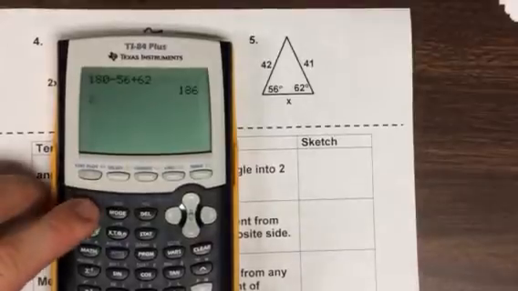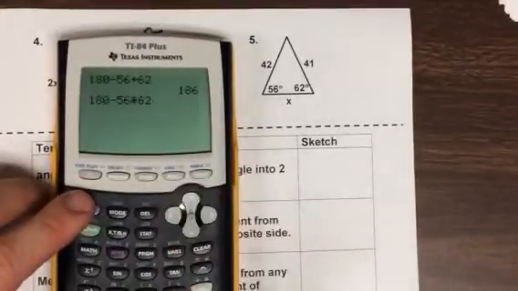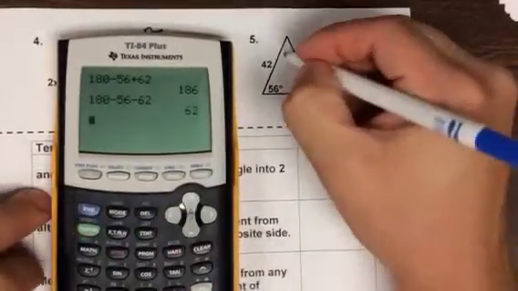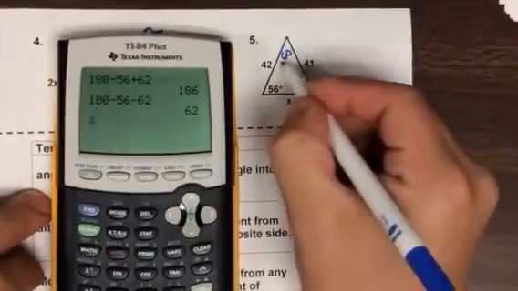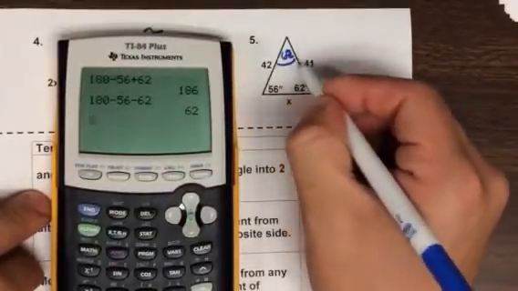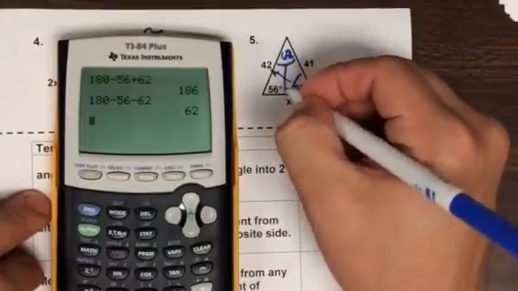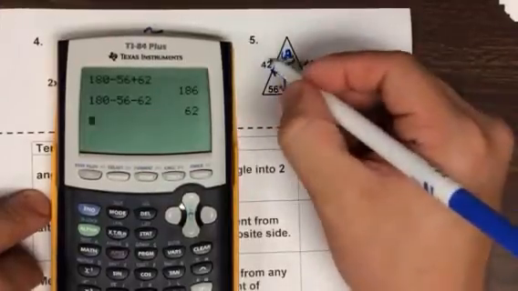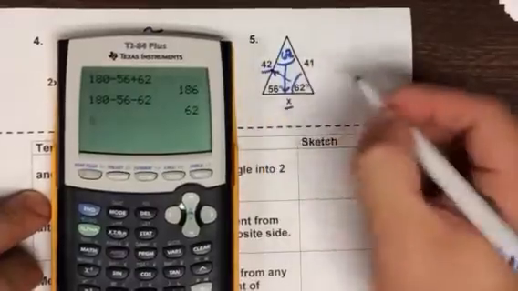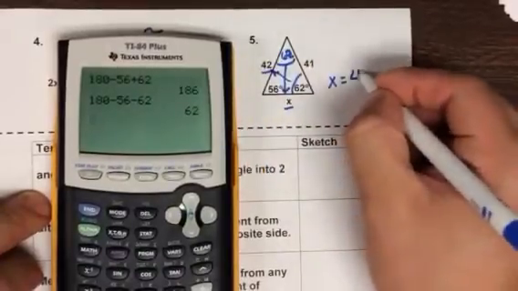Oops. Helps if you hit minus here. My missing angle is 62 degrees. So right there is 62 degrees, and 62 degrees makes those my base angles, which means that these sides opposite must be congruent. So this is 42, so x must also be 42.